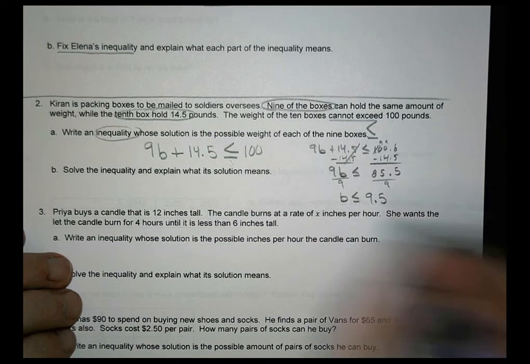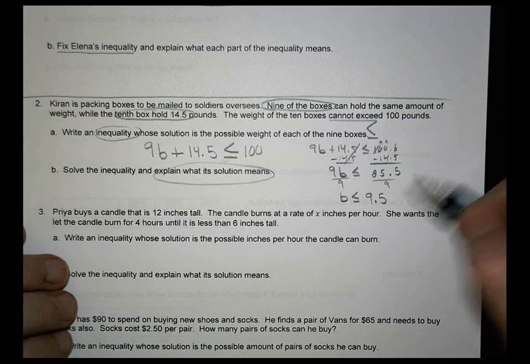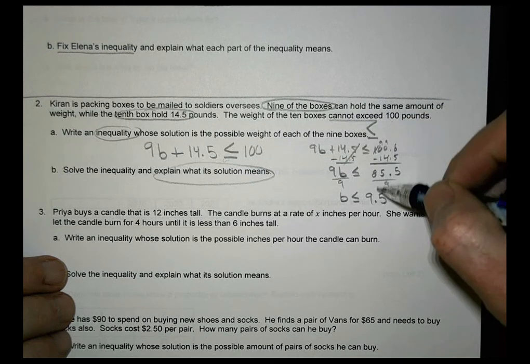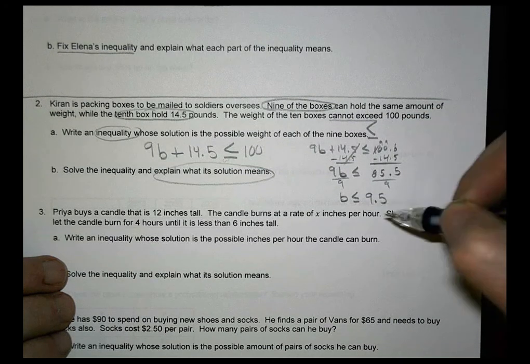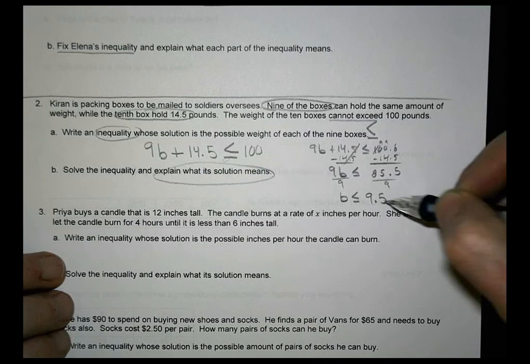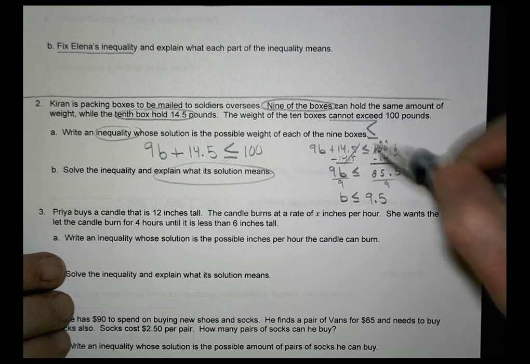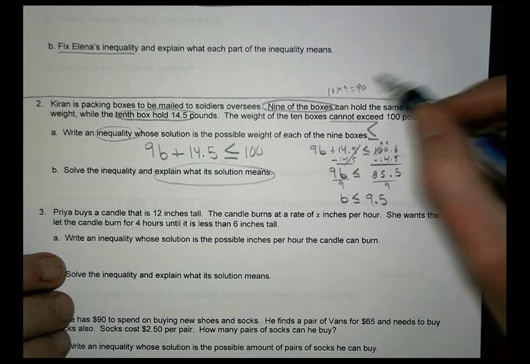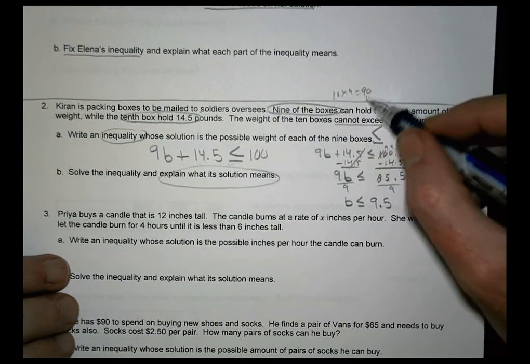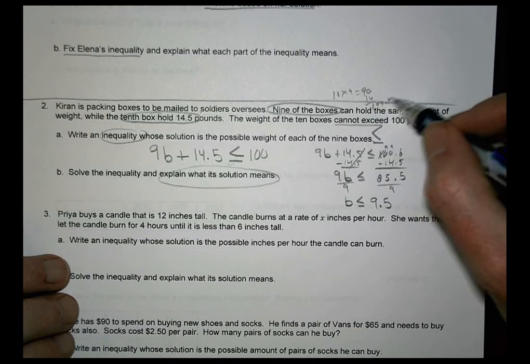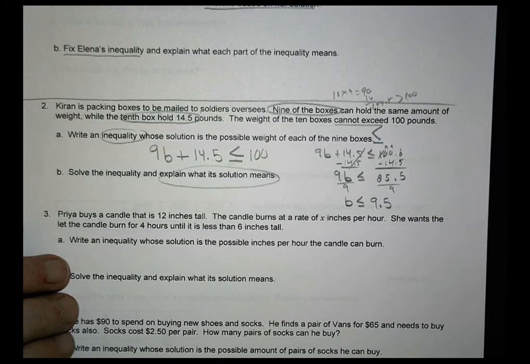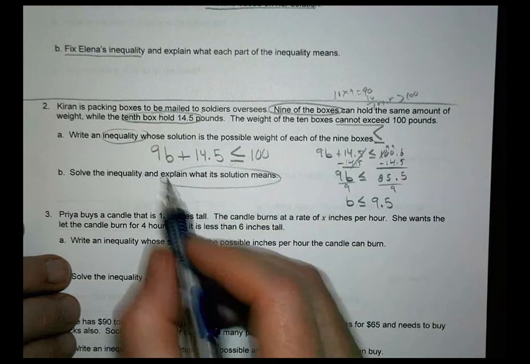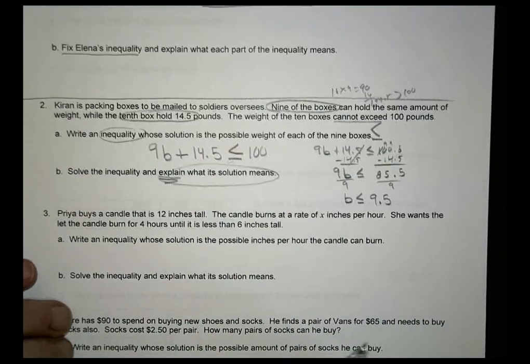So what does this solution actually mean? So we're going to explain it here. This solution means that the weight of each box needs to be less than or equal to 9.5 pounds. If it was more, it wouldn't work. For example, if I had a 10-pound box here, well, 10 times 9 is 90 already. If I add 14.5 to it, now I'm at 104.5 pounds, and that's greater than 100. It breaks the rules. So it needs to be less than or equal to 9.5. So make sure you explain that in some words.